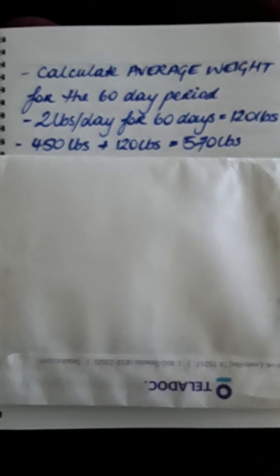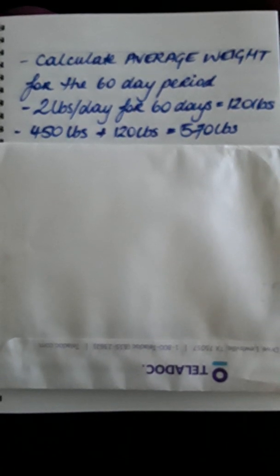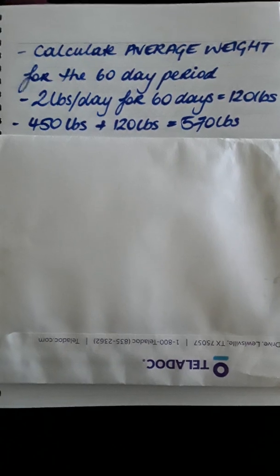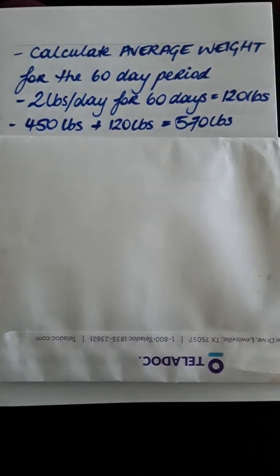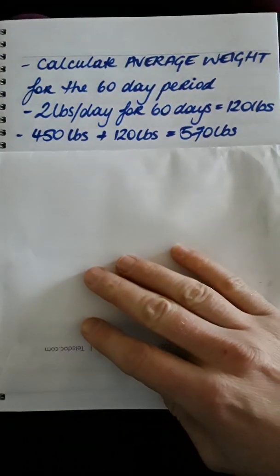So what you need to do is calculate the average weight for that 60-day period. Because by doing this, you'll overestimate for the first half what you're going to be feeding them, but you'll underestimate for the second half what you're going to be feeding them. So it averages, so it balances out. And so it's a much easier number to work with. So how do you calculate the average weight?